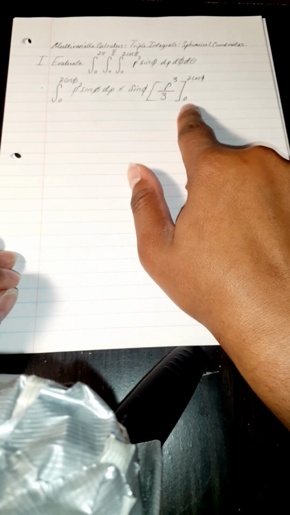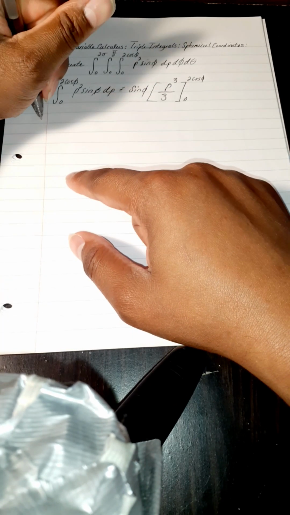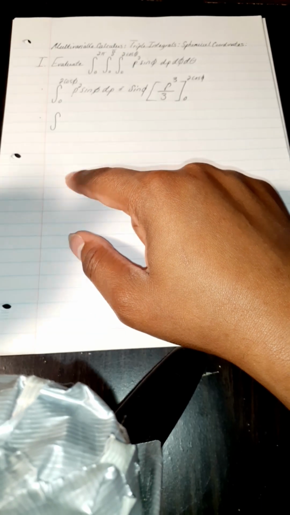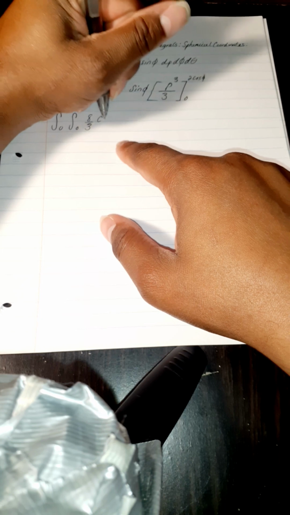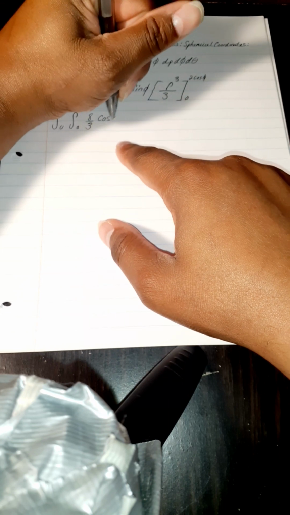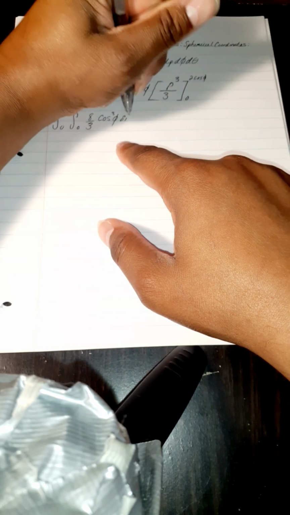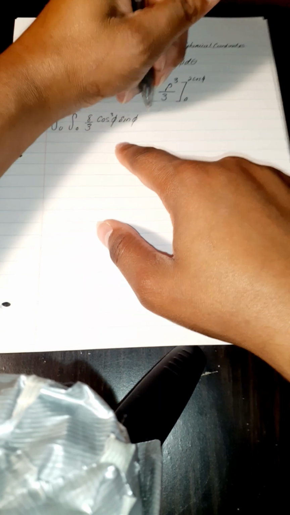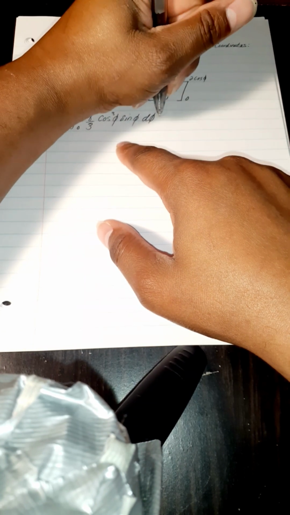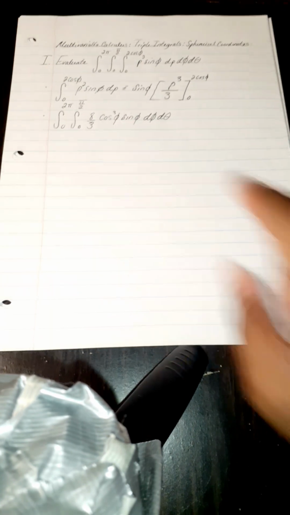Now if we stick in a 0, we're just going to get 0, so we get down to the double integral from 0 to 2 pi, from 0 to pi over 2, and what we'll have is 8 over 3 cosine cubed phi multiplied by sine phi, d phi d theta.